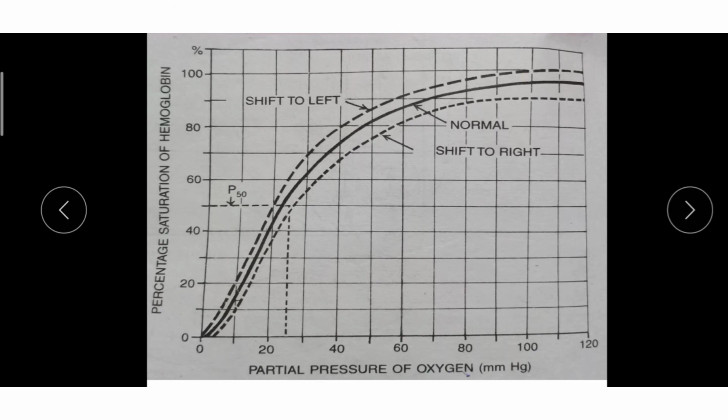Now we will see why it shifts to left. Shift to left indicates acceptance or association of oxygen by hemoglobin. And the oxygen hemoglobin dissociation curve is shifted to left in the following conditions. In the fetal blood, because fetal hemoglobin has more affinity for oxygen than adult hemoglobin. In the fetus, the oxygen affinity is more, so it shifts upward. And in low temperature and high pH, meaning a basic environment.